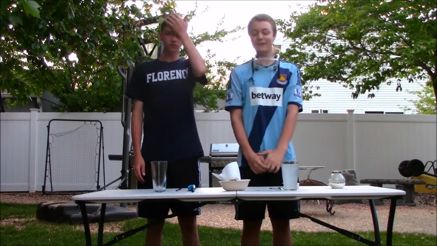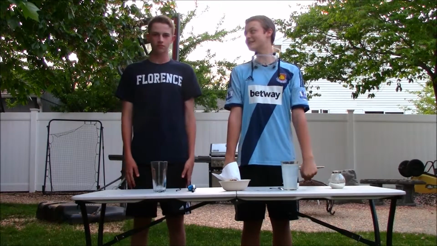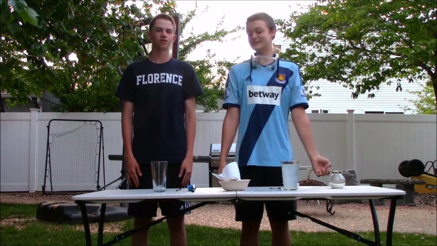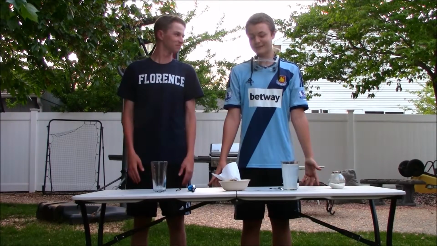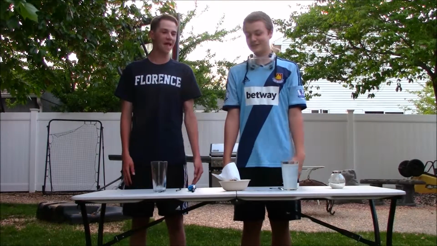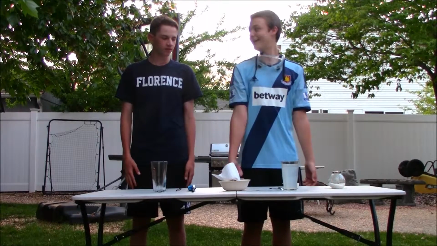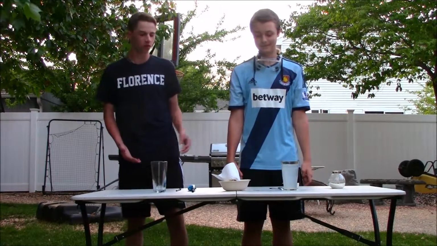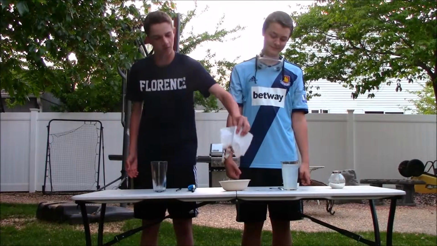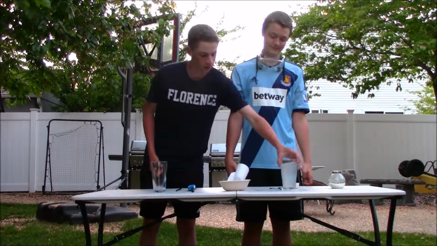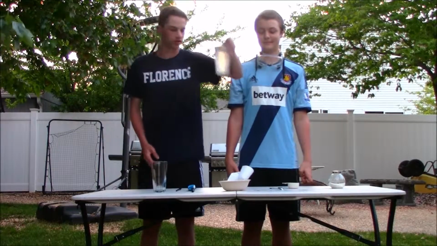So, we have completely explained the differences between physical and chemical changes. With our examples of a physical change, the change from solid ice to liquid water, and our chemical changes, which was demolishing our paper by burning it and mixing in salt with water.